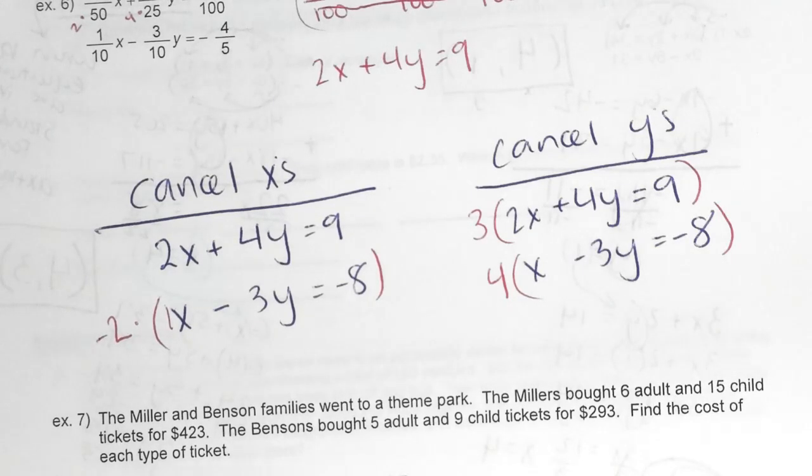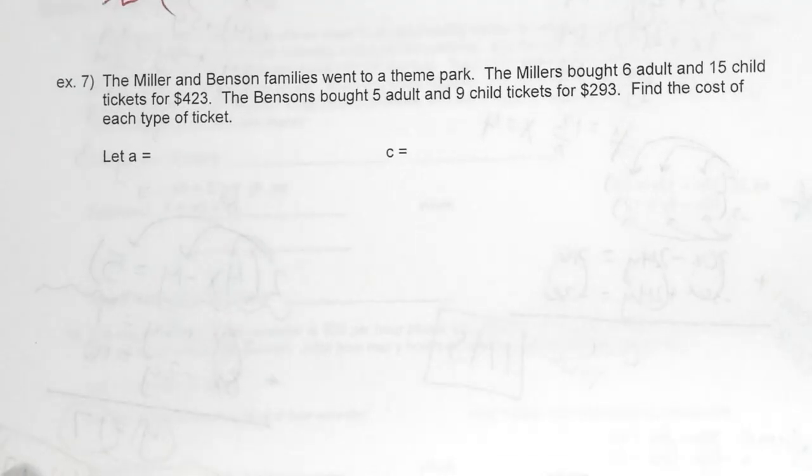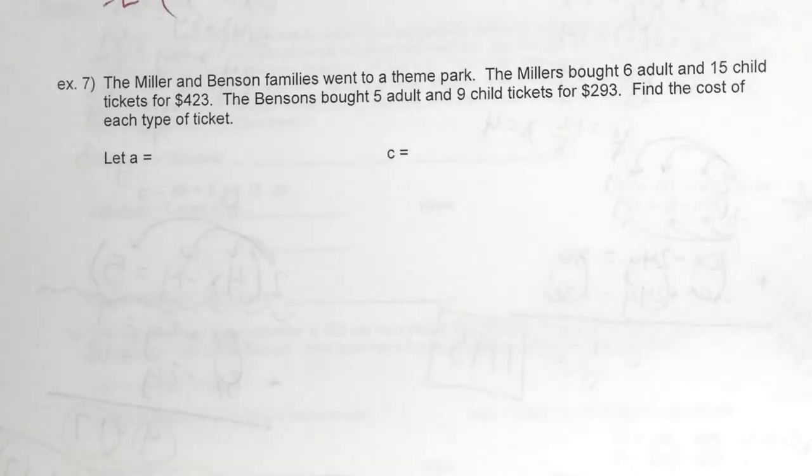Okay, last one. We're not going to go all the way through that either. We just wanted to talk about what we would multiply by. So let's look at this example 6. It says the Miller and Benson families went to a theme park. The Millers bought 6 adult and 15 child tickets for $423. The Bensons bought 5 adult and 9 child tickets for $293. Find the cost of each type of ticket.